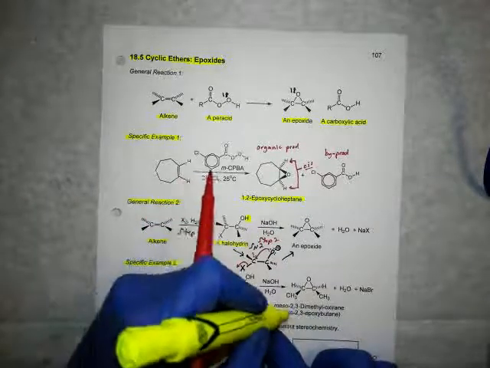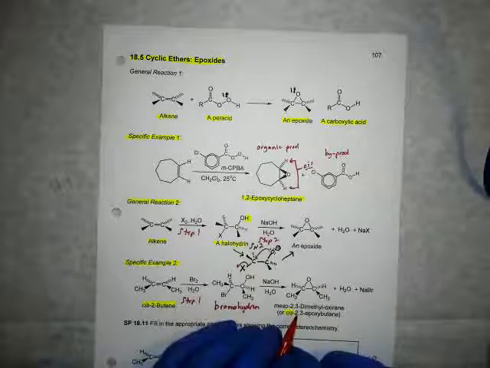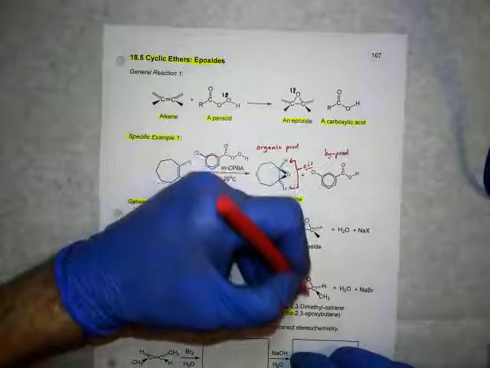But what do you notice about the methyls in your epoxide? They're still cis. So keep that in mind, that if you start with a cis alkene, you're going to get a cis epoxide. Technically, this would be a meso compound because there's a mirror plane that runs right down through here. But that's something you want to be mindful of when you do a specific example.